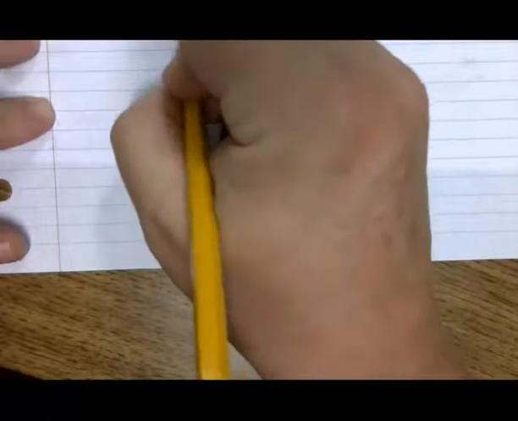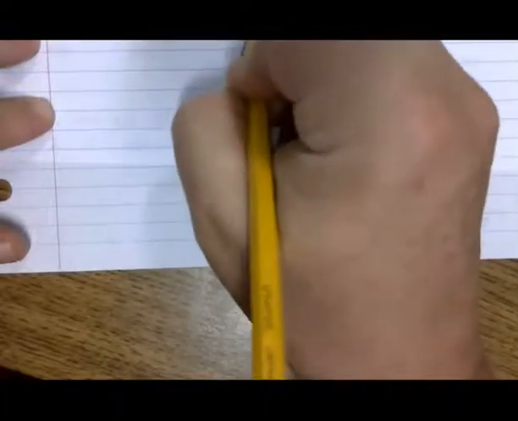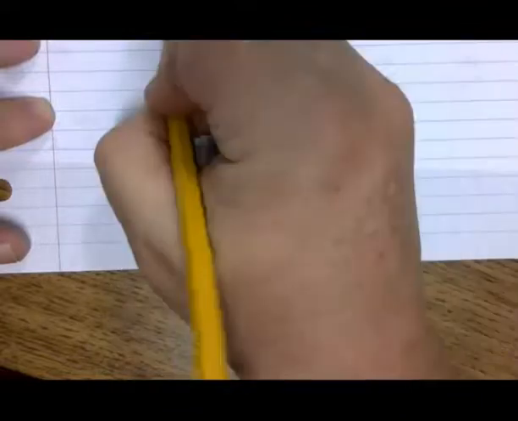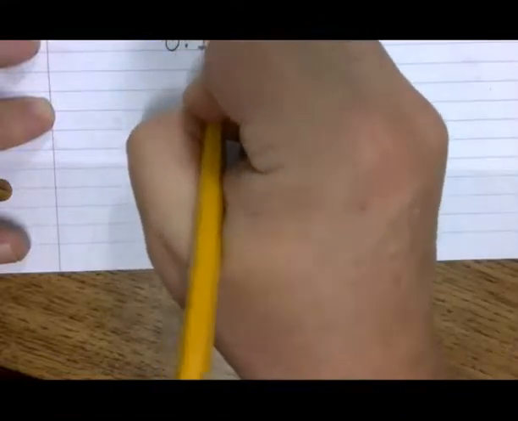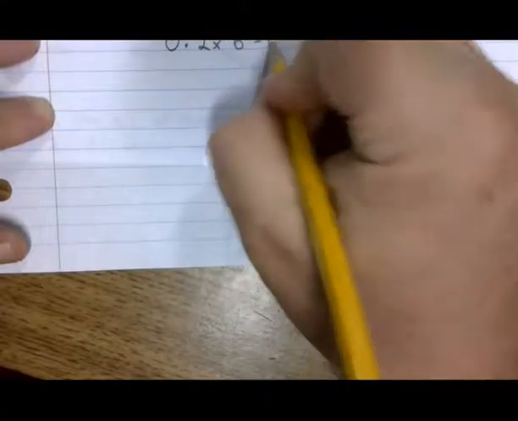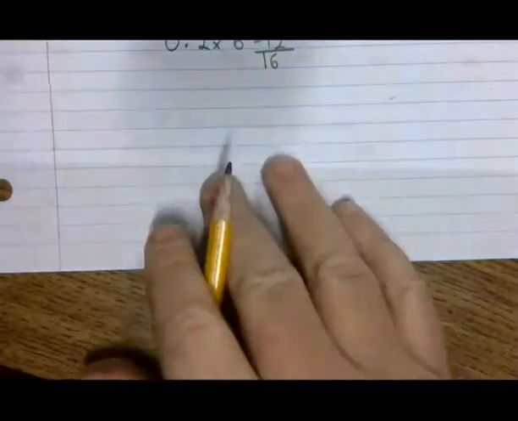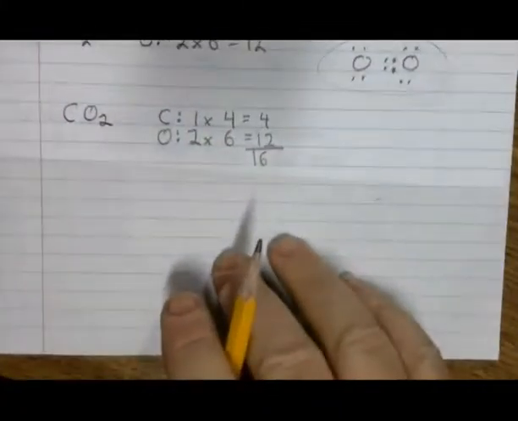Okay, next up is CO2. All right, so carbon. There's 1 of those. It has 4 valence electrons from your periodic table. That's 4. Oxygen. There's 2 of those. It has 6 valence. Each one has 6. That's a total of 12. When you add those, you get 16. So we need to end up with 16 electrons.